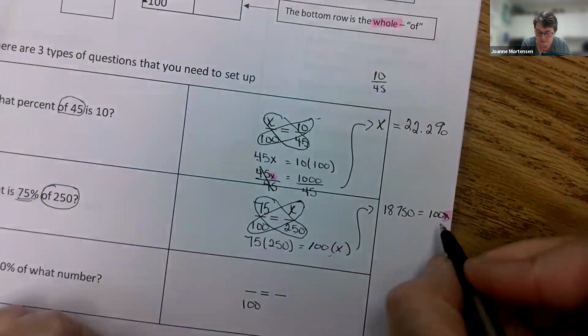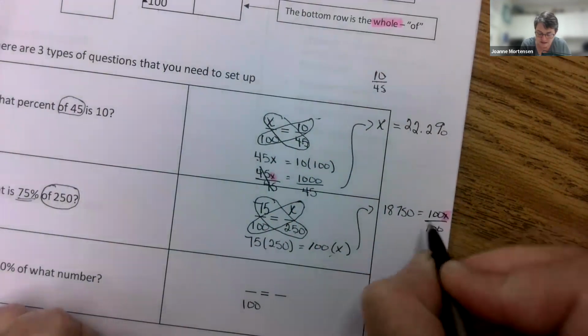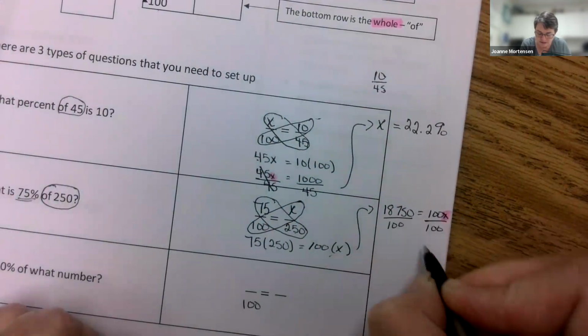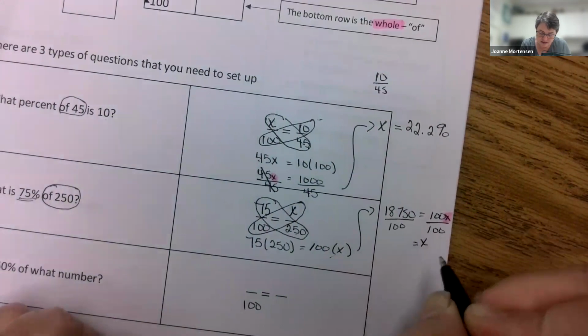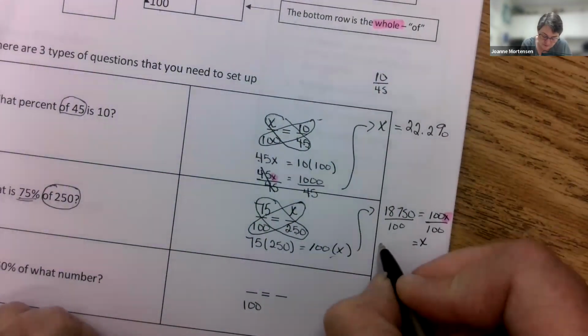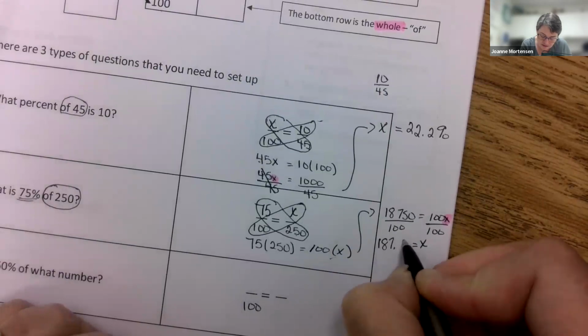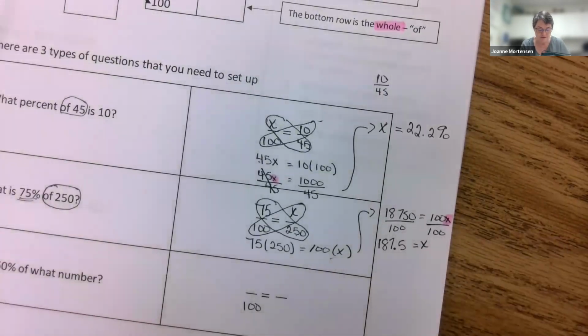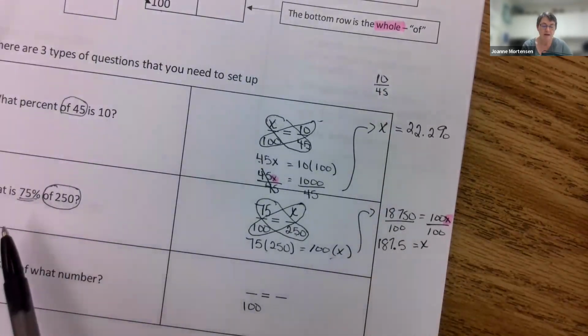So I'm going to divide through by 100. I'm going to divide through by 100. And that should give me 18,750 divided by 100. Move my decimal 2 spaces, 187.5. There's my answer.